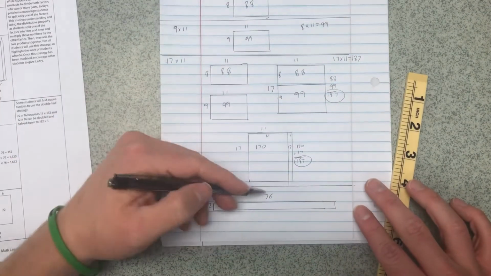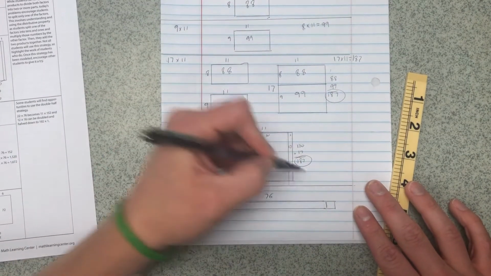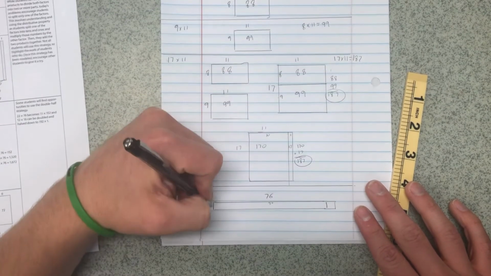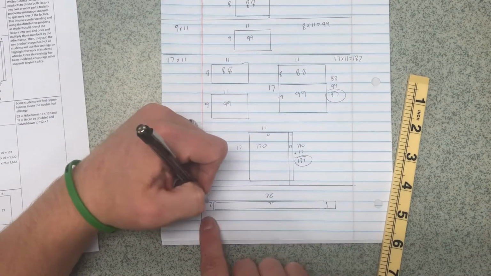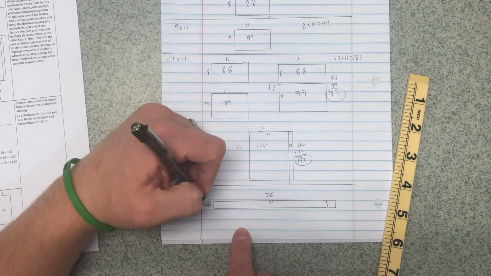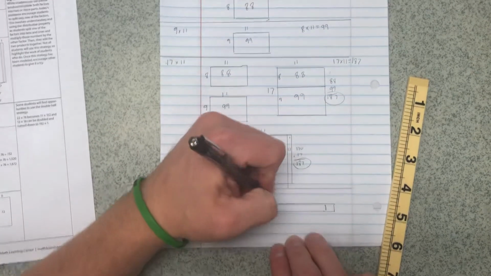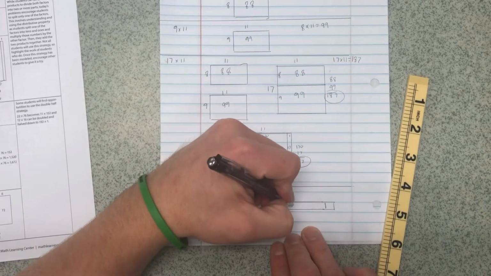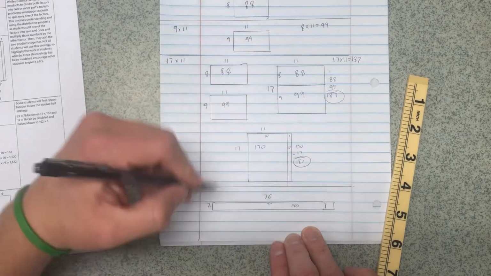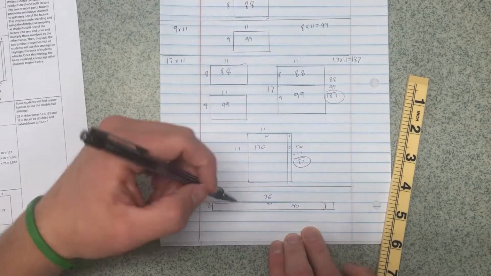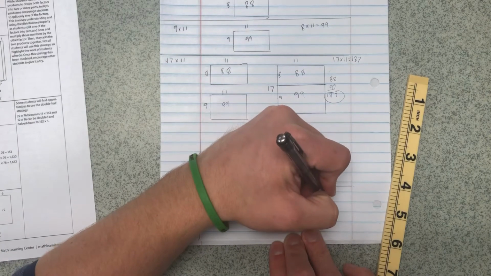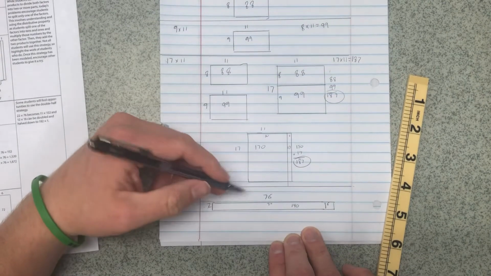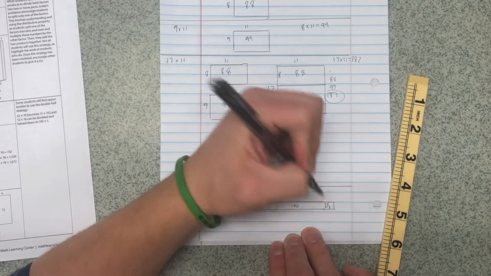However, let's make it a little easier on ourselves and just do 2 times 70. We know that 2 times 7 equals 14, and we could just add that 0 right back on. So 2 times 70 equals 140. All right. And so we just add this other 6 right here. So 2 times 6 will give us 12.